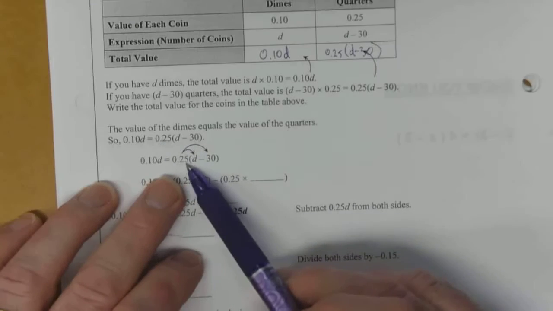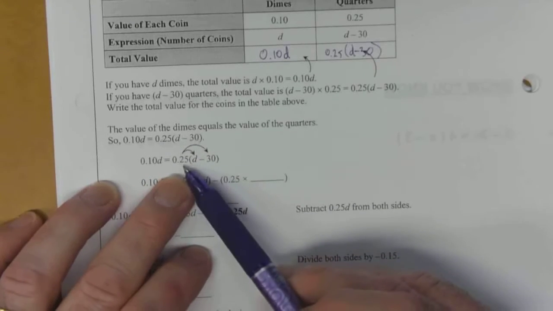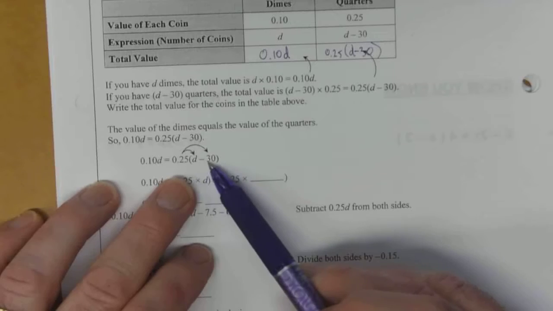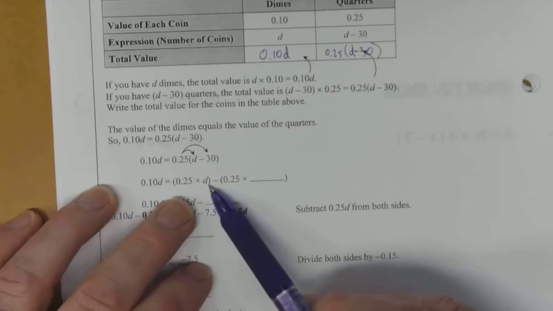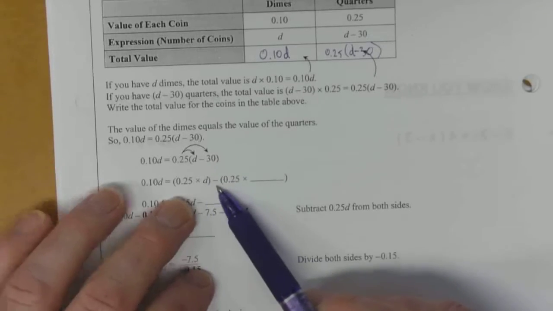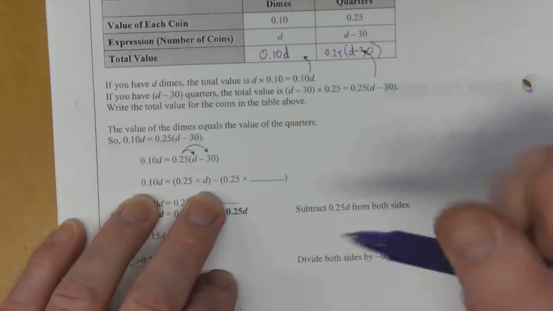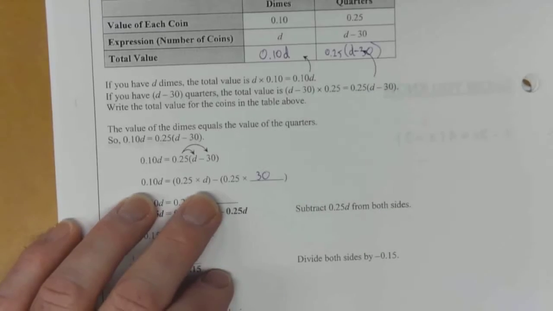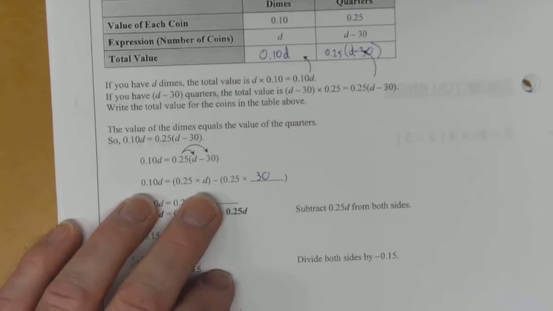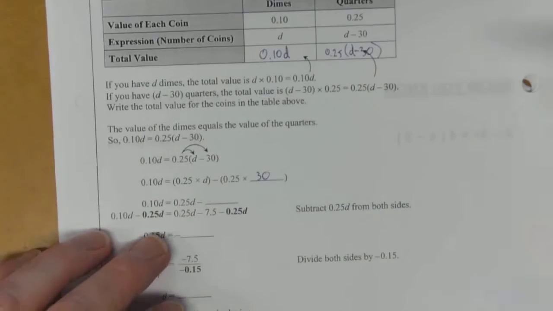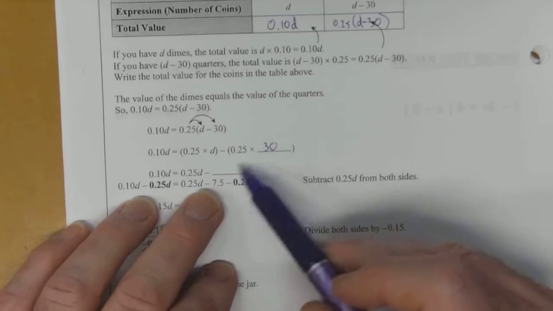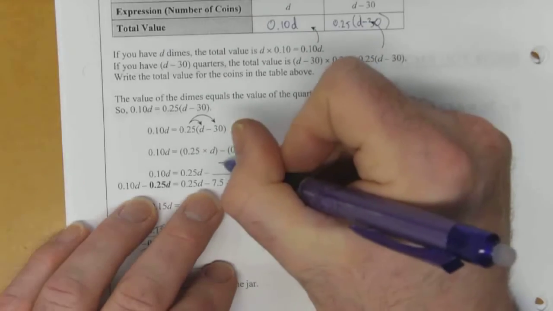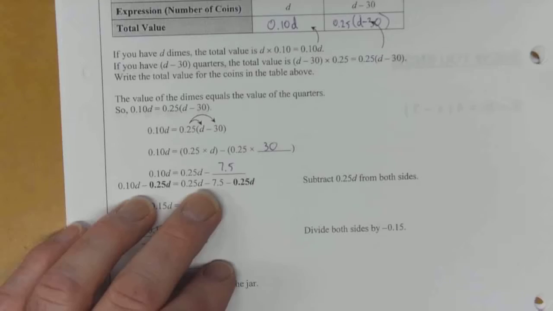So as I said, distributive property comes first. So we're multiplying 0.25 across each of the terms inside the bracket. So 0.25 times D is the first part. Then we're subtracting 0.25 times 30. And that takes care of the distributive property. So to simplify that, this becomes 0.25D minus, and then this becomes 7.5. 0.25 times 30 is 7.5.